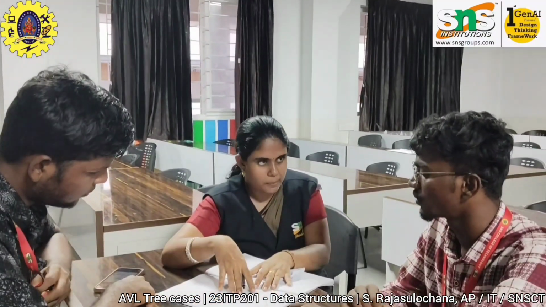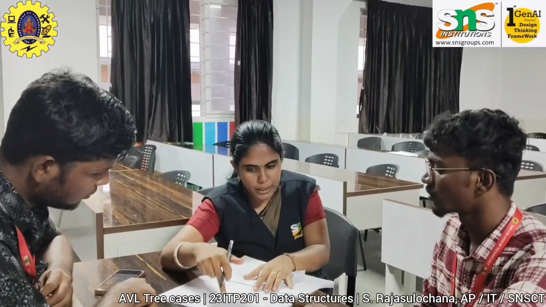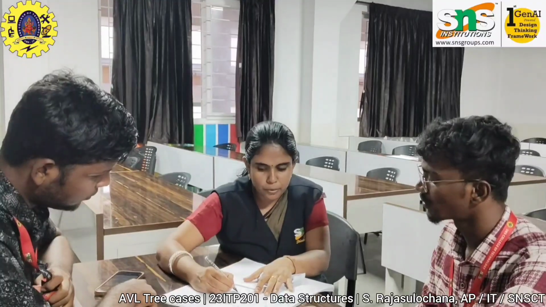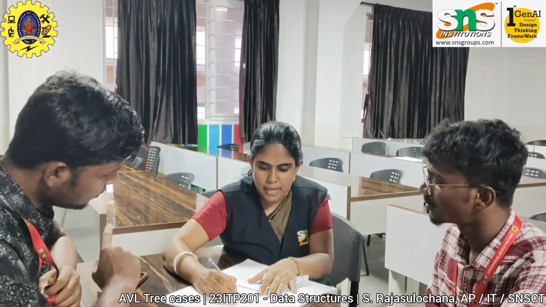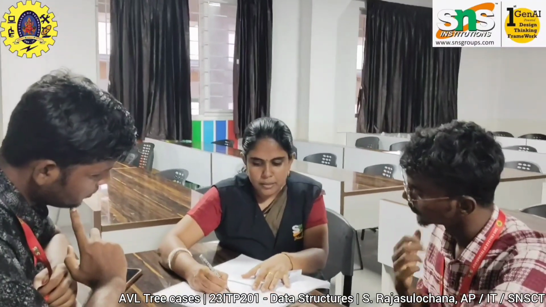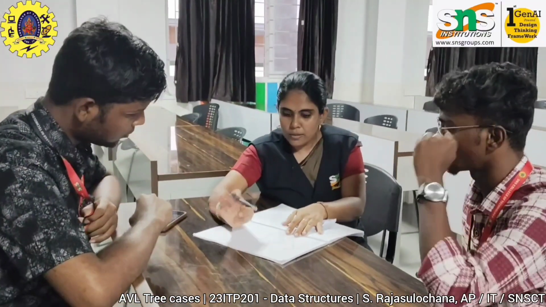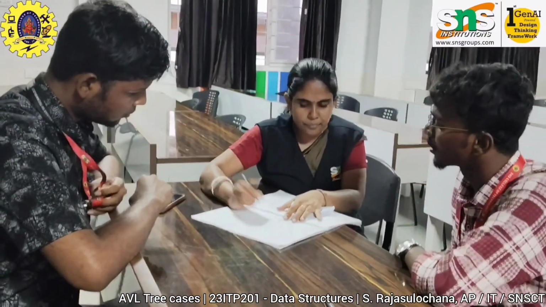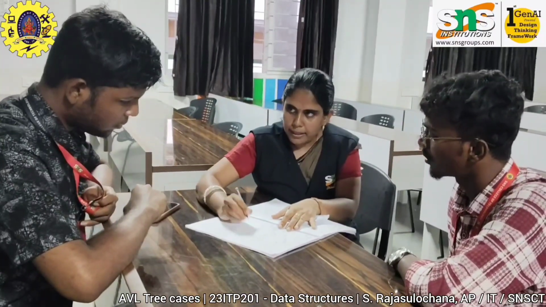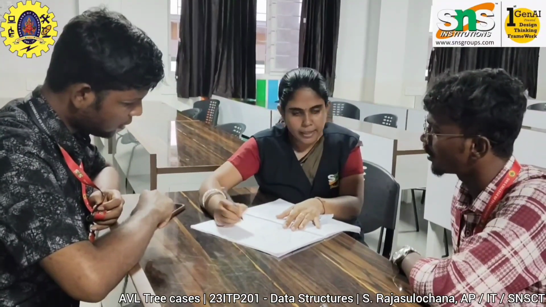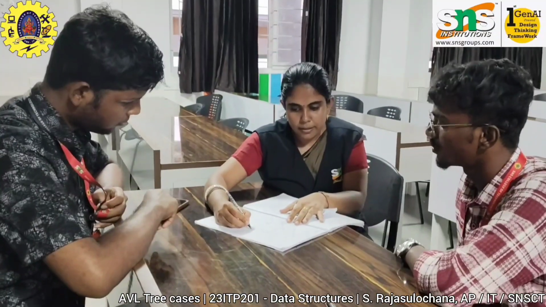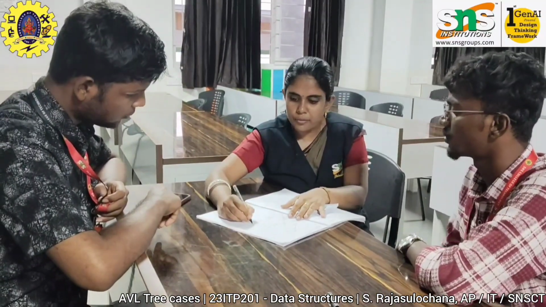So if a tree is not balanced, to convert it into an AVL tree, we have to perform 4 kinds of rotations. Rotations have to be performed to convert an unbalanced binary search tree to an AVL tree. So there are 4 kinds of rotation: left rotation, right rotation, left right rotation, and right left rotation. So there are 4 rotations.